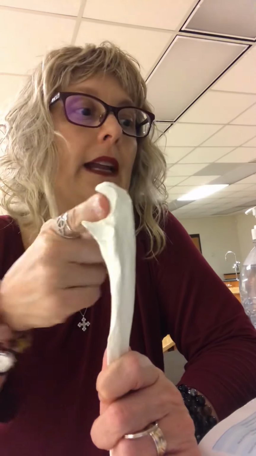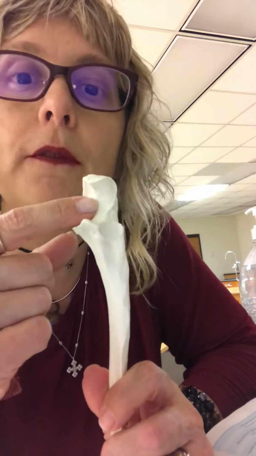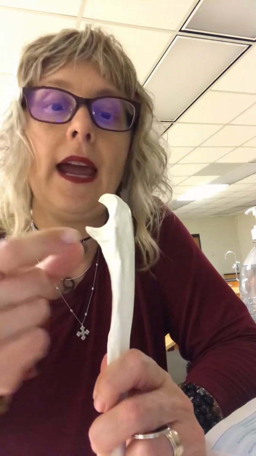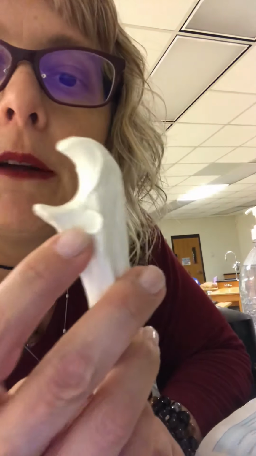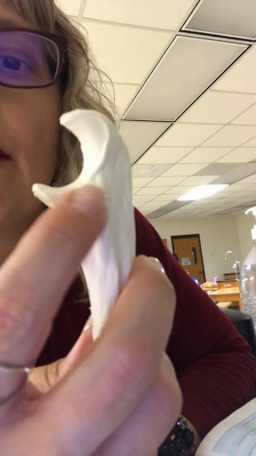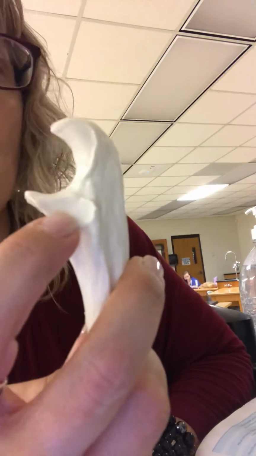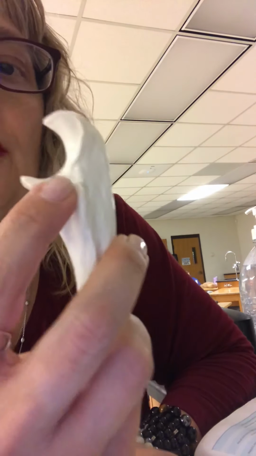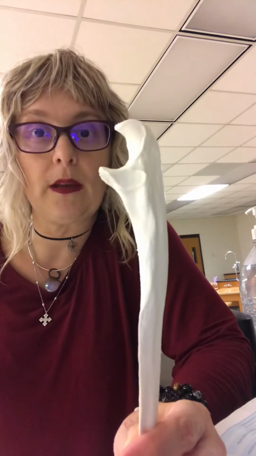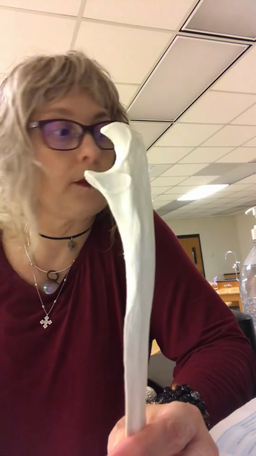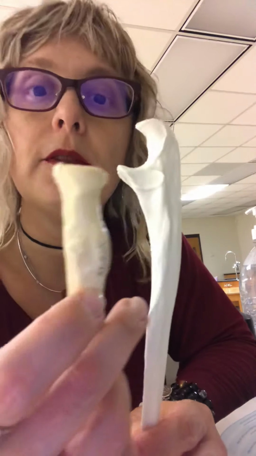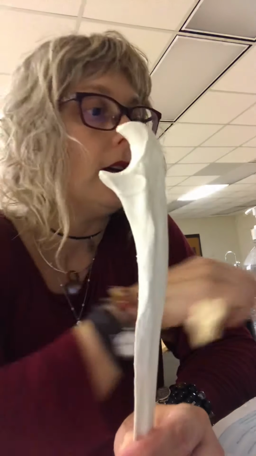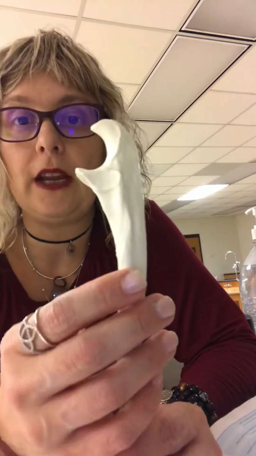Now inside right here, that's the trochlear notch. I don't know if you can see that trochlear notch. And then right here's another notch. I'm going to bring it real close so you can see right there. Okay, so that would be the radial notch. So guess what? It articulates with the proximal end of the radius, specifically the tuberosity of the radius, which is right here.